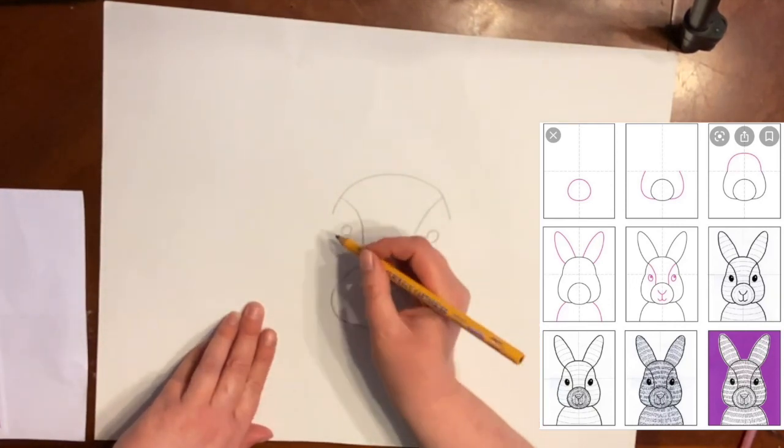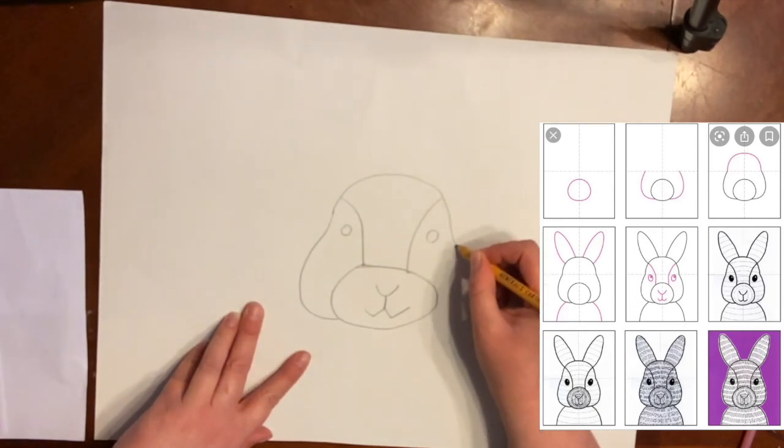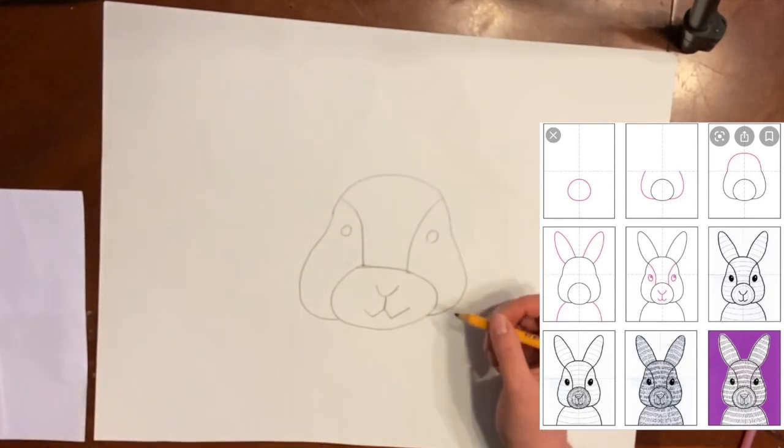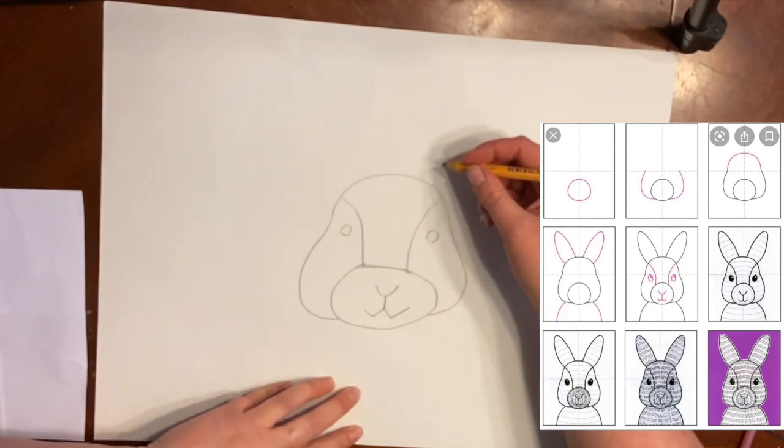Then I start to create the cheeks for my bunny rabbit. To create the cheeks for my bunny rabbit, I start to create some curve lines. I'm making those curve lines puffy.